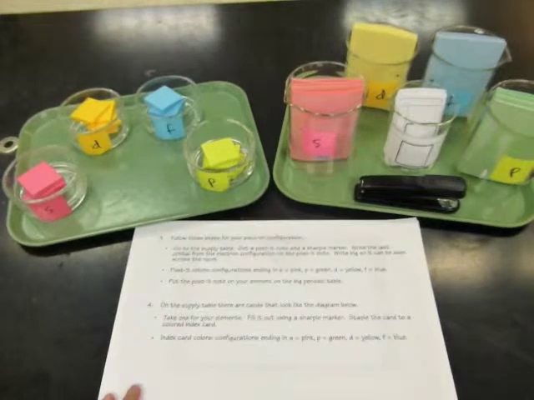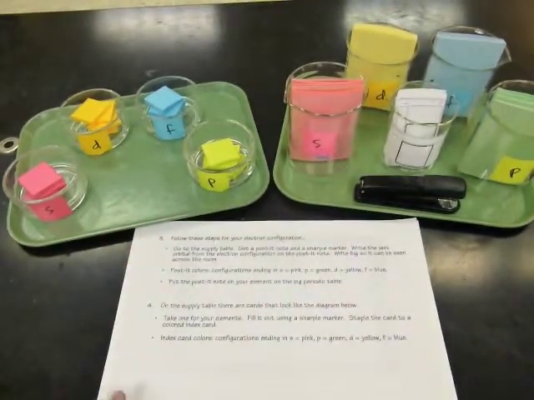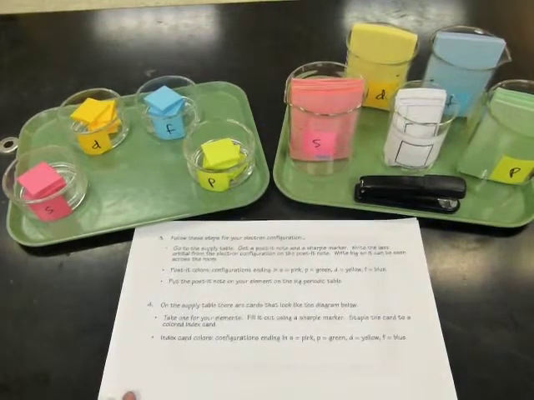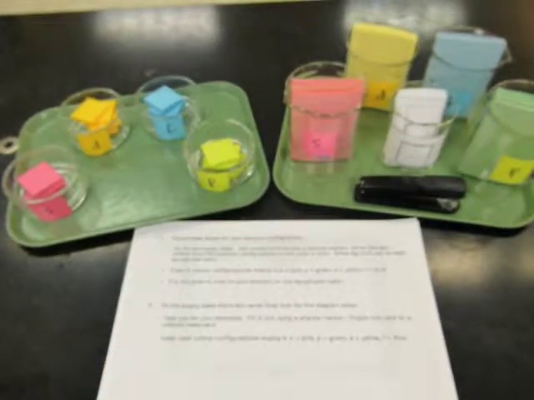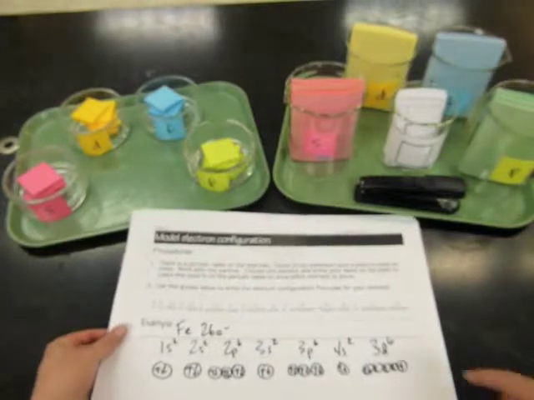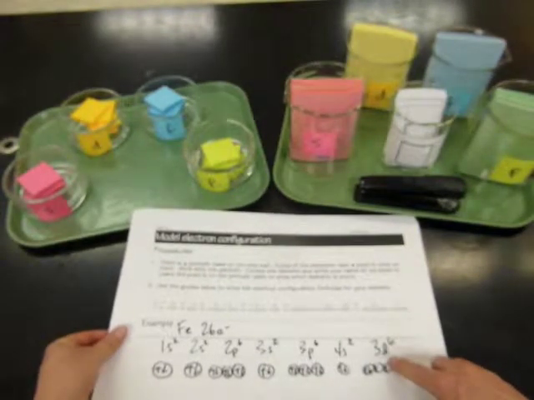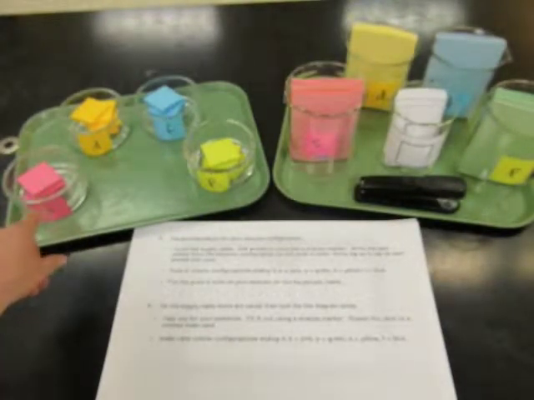Follow these steps. You're going to go to the supply table where you'll see these materials. They're color-coded. We're going to put a color-coded key on the big periodic table on the side wall in your room. So go to the supply table, get a post-it note and a Sharpie marker. Now, we're going to write the last orbital from the electron configuration on the post-it note. So here's my electron configuration. My last orbital was 3d6. When I go to get the post-it note, I'm going to choose the color based on my last orbital.